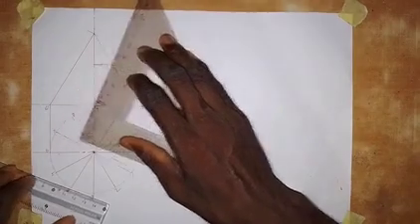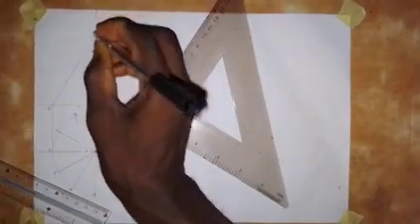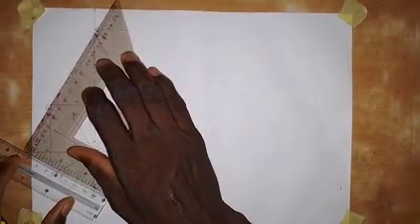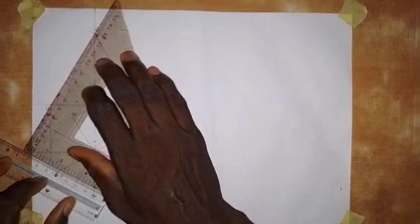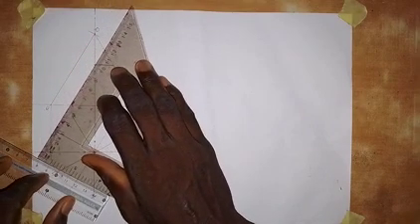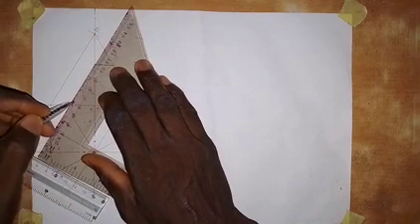Okay, so having done that, next thing I'm going to do is take my set square, then I will set it along this line. Let me call this one point O here. So this is point O. I will set my set square along this line O6 prime, like this. Then I will shift it, bring it to this point on the center line, then I will draw the line.